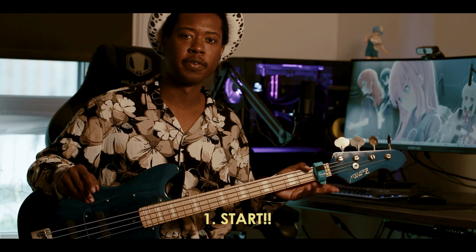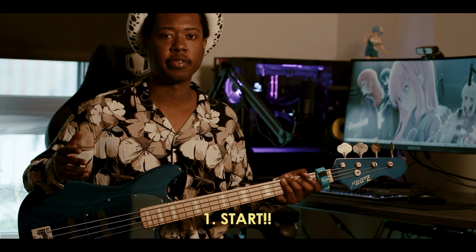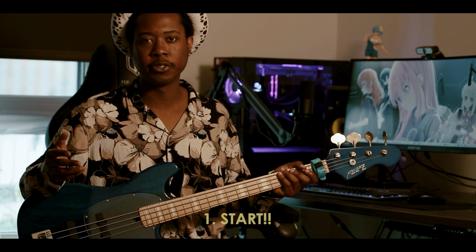Alright, so step number one is just to start playing bass. Doesn't matter your age, how old you are, how young you are, whether you're 50, 60, 80, whatever, doesn't matter. Just pick up a bass, any bass you can get, and just start playing.